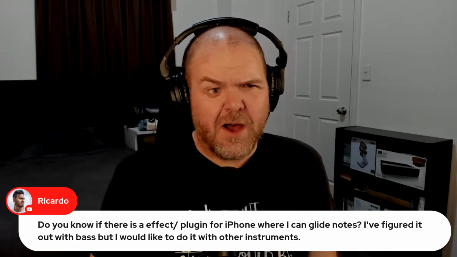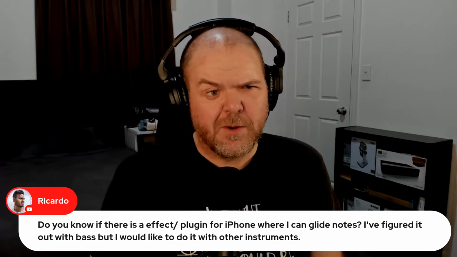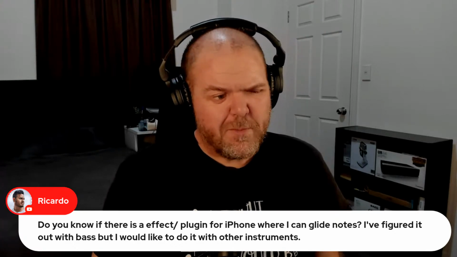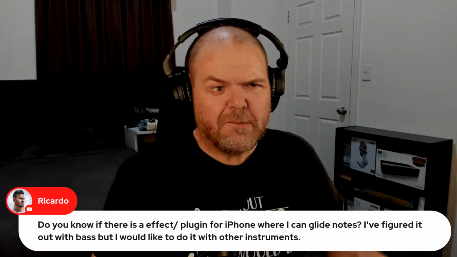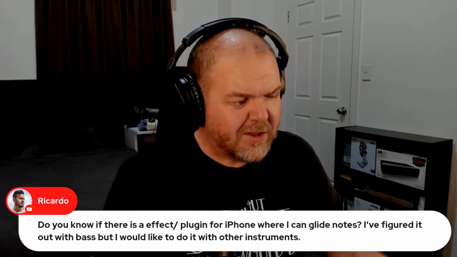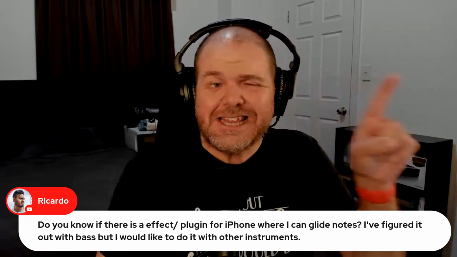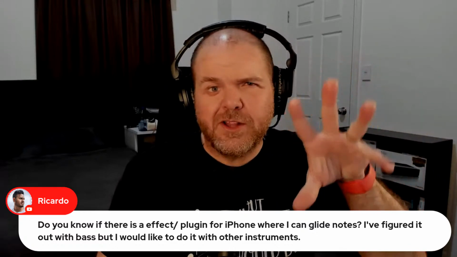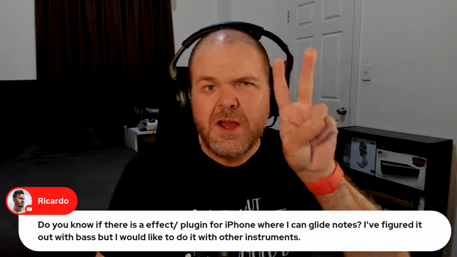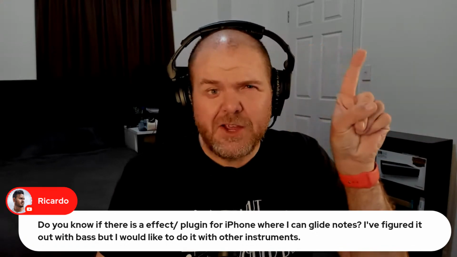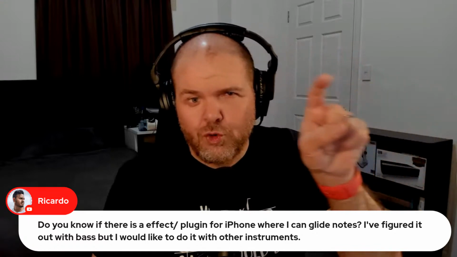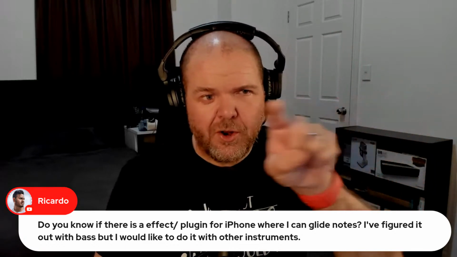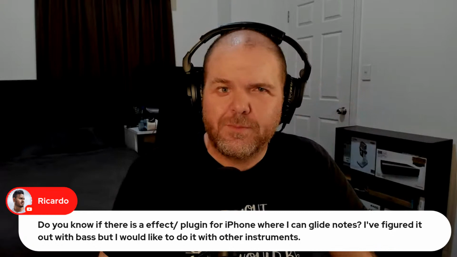Do you know if there is an effect or plugin for iPhone where I can glide notes? I figured it out with bass, but I would like to do it with other instruments. So it depends. Again, this is probably a question for the GarageBand users Facebook group, but on iPhone, some of your GarageBand instruments will have it. Some of your Alchemy instruments will have the ability to use glissando. You're looking for anything that has glissando to be able to glide between your notes. So any of your keyboard instruments, there's usually three options. There's scroll, there's glissando, and there's pitch. You want either pitch or glissando. Pitch will do that. Glissando goes, and scroll just goes. You know what I mean, though.